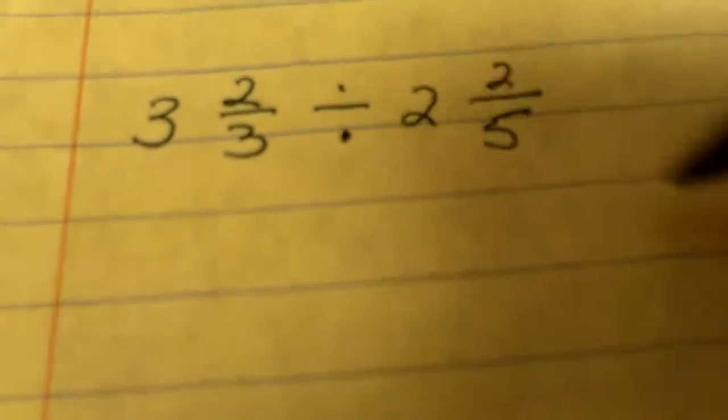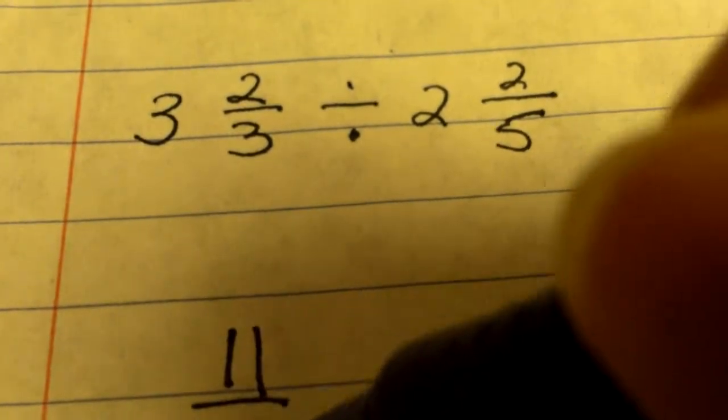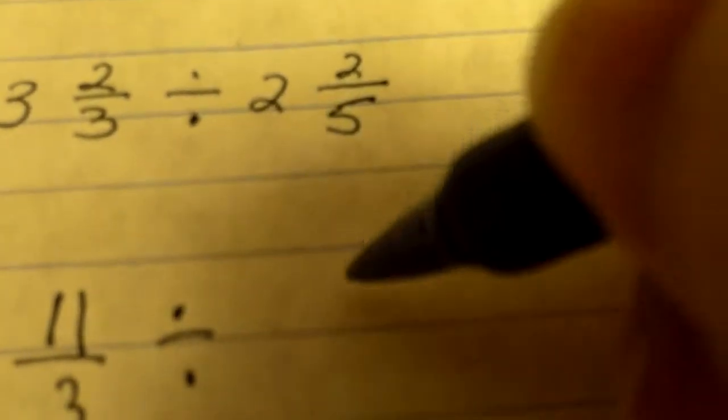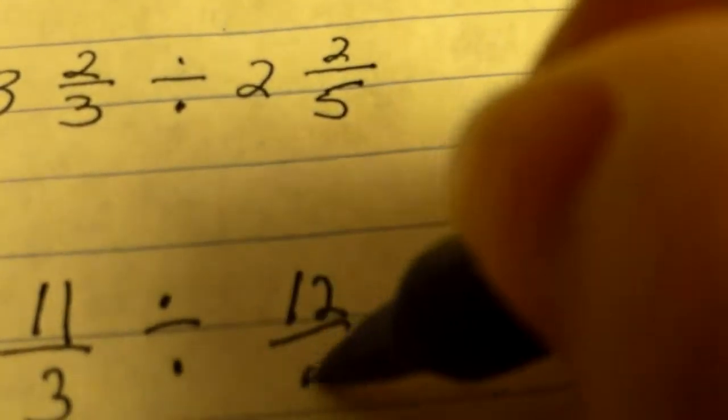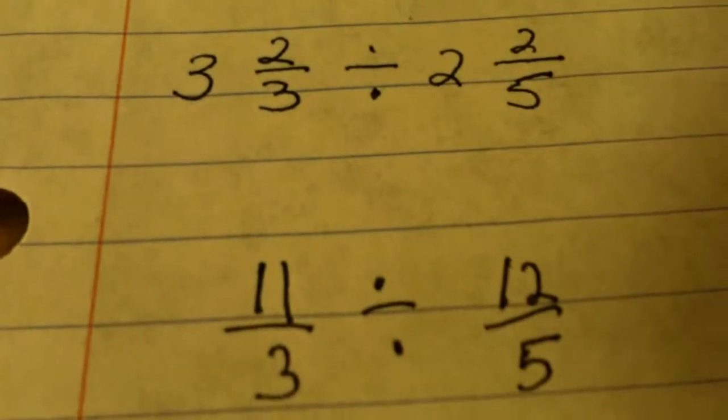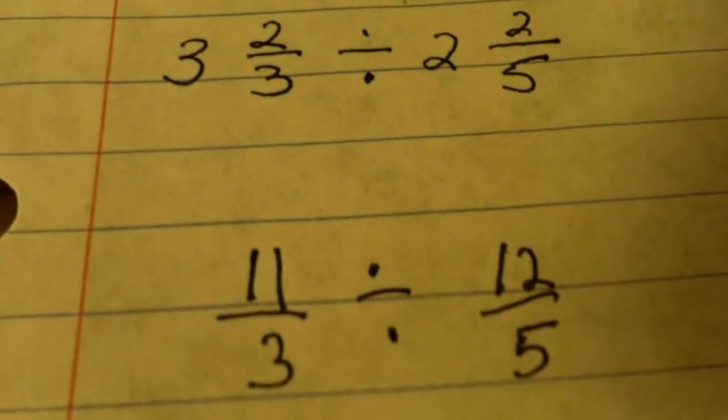Now, here we go. We got 2 mixed numbers. First thing, don't even do any flipping, which a lot of people want to flip right off the bat. Don't do any flipping, just right at the beginning, change it to an improper fraction. Again, double check, make sure you did that correctly. It's looking good. Now we can flip.